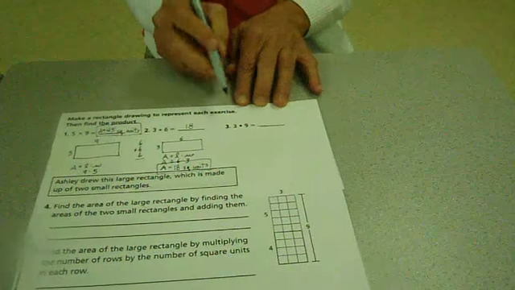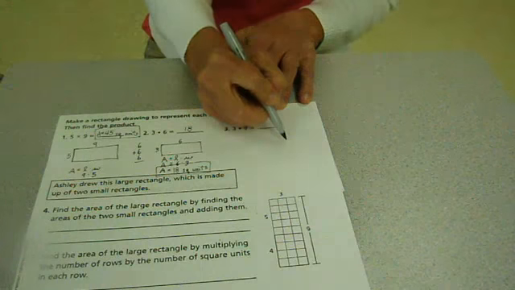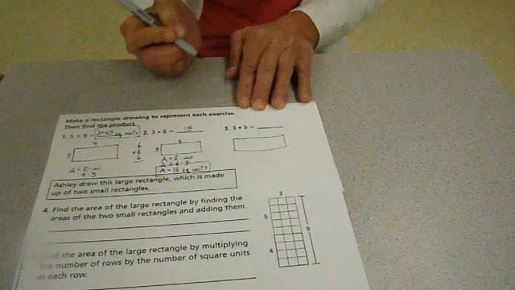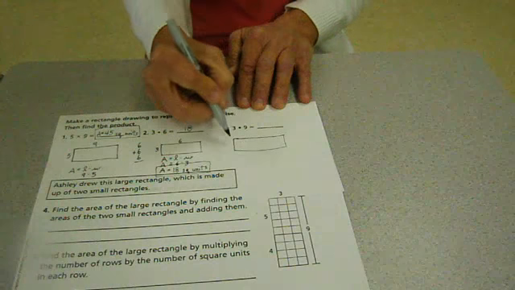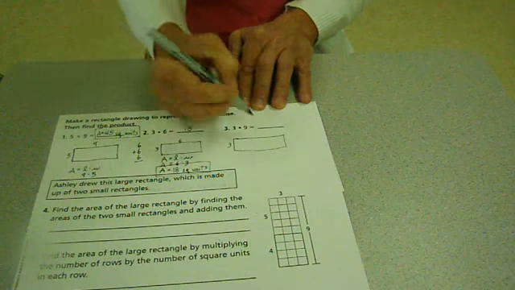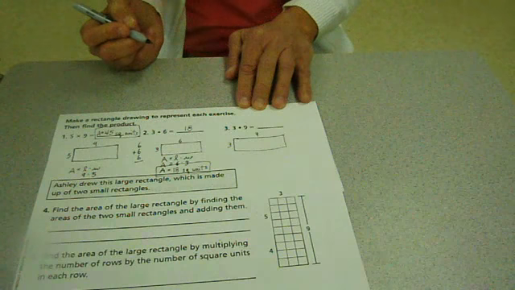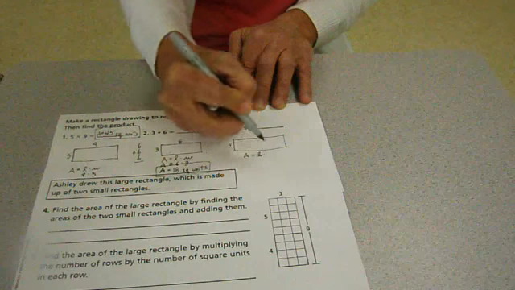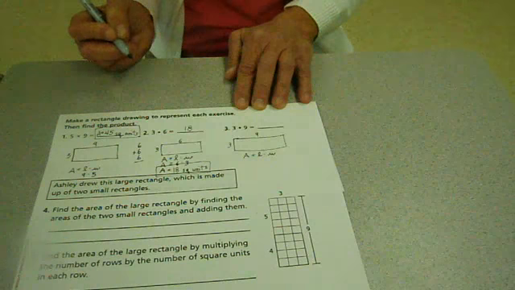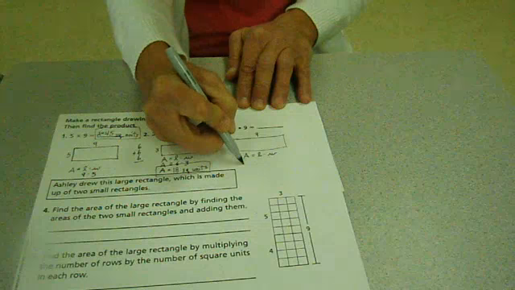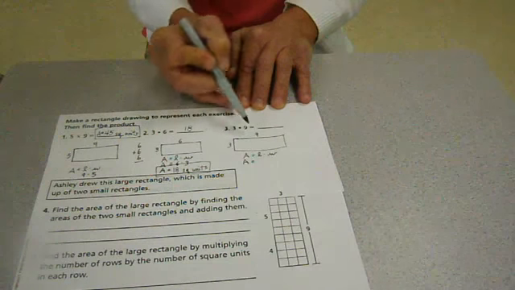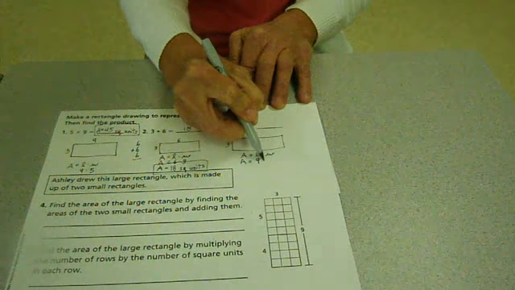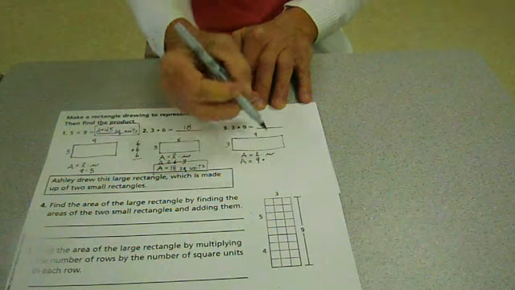Okay, let's look at number 3. Number 3, I need to make another rectangle. I'm going to label my sides, so my width would be 3, my length would be 9. I write my formula, area equals length times width. So area equals, well, my length is going to be 9, and I times it. My width is going to be 3.